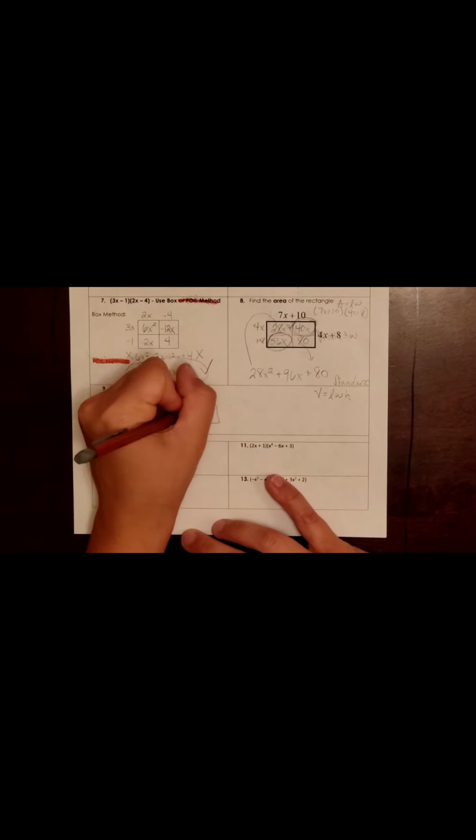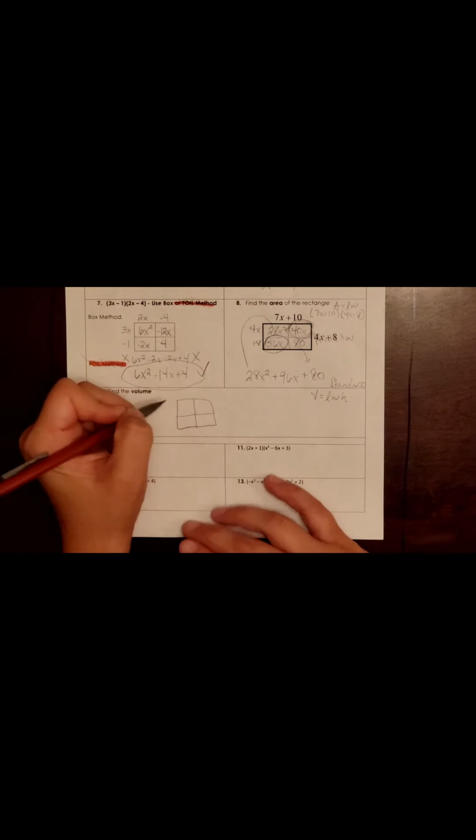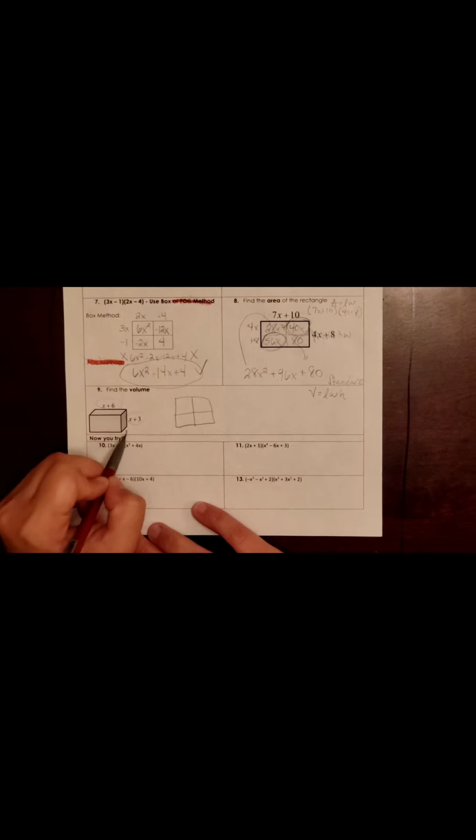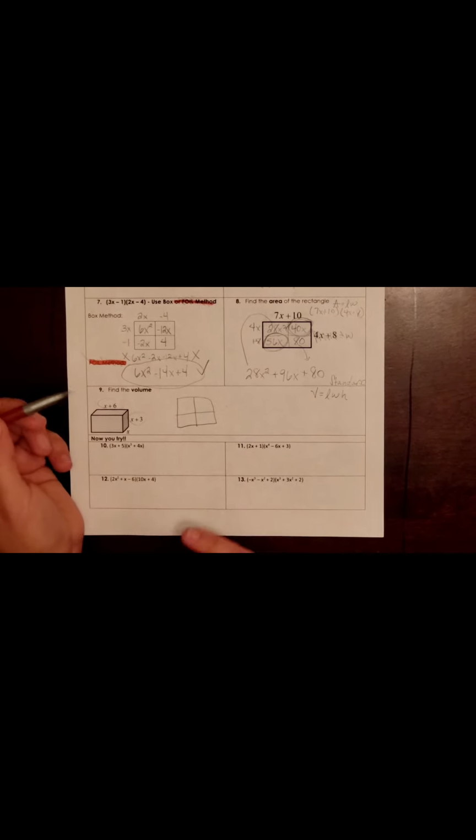We know how to do a box method like that. So let's go ahead and draw our box and get the length times the width. And then we can multiply the length times the width times the height. Or no, we're doing the length times the height, and then we'll multiply by the width. The width is x. Doesn't matter, we just have to multiply all 3.